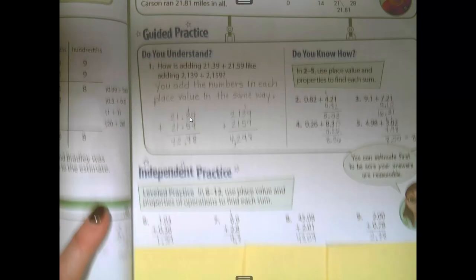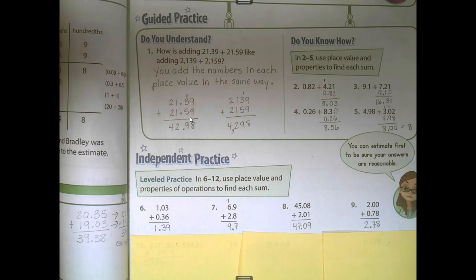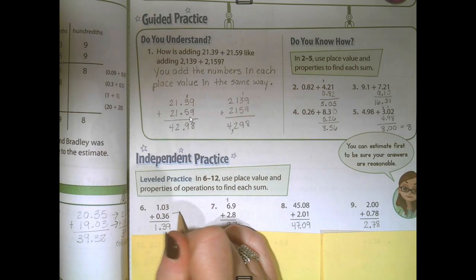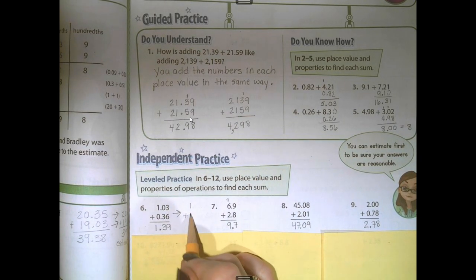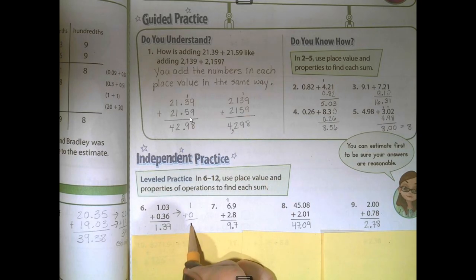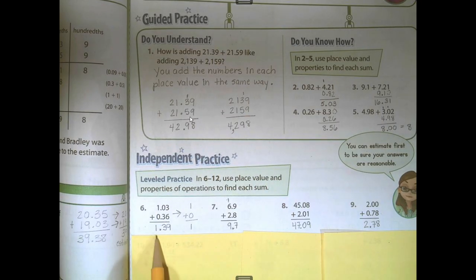First of all, I did these earlier and I did not estimate. So let's do a quick estimate. 1 and 3/10, I hope you rounded it to 1. 36 hundredths is close to 0. A quick estimate gives me 1. Your answer should be 1 and 39 hundredths.